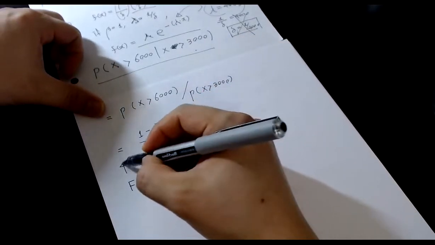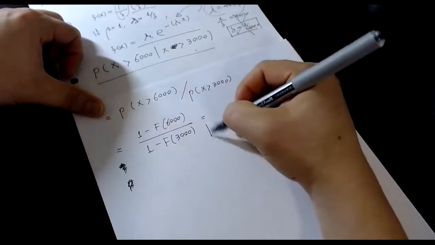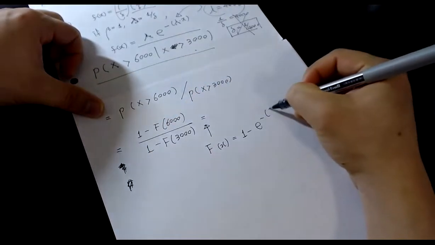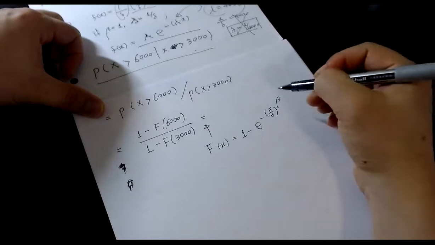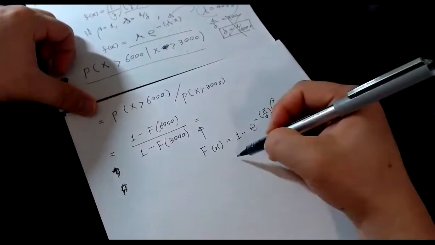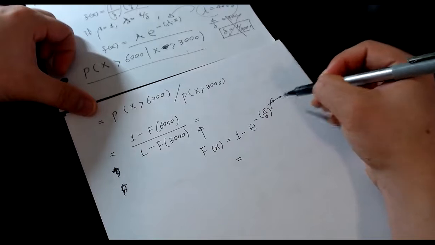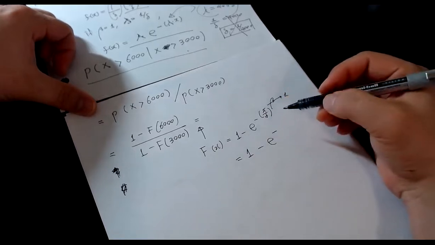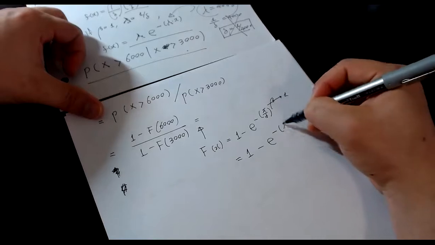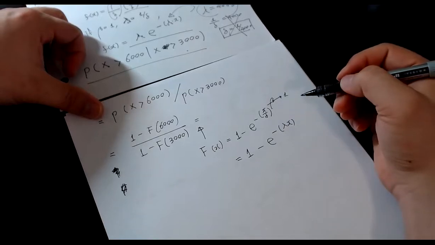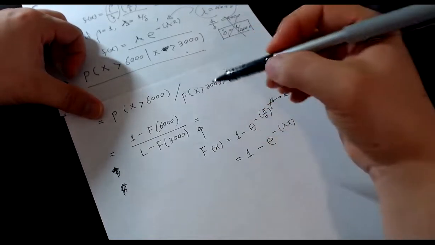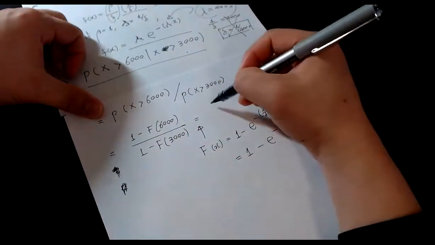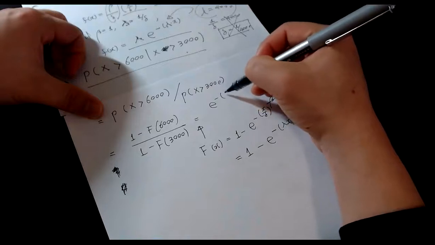The F of x in Weibull distribution is 1 minus e to the negative x over delta to the beta. But in an exponential distribution, beta is 1, and the 1 over delta is lambda. So we got 1 minus e to the negative delta times x, right? So then 1 minus 1 plus e to the negative lambda x, which is e to the negative lambda is what, 4,000?